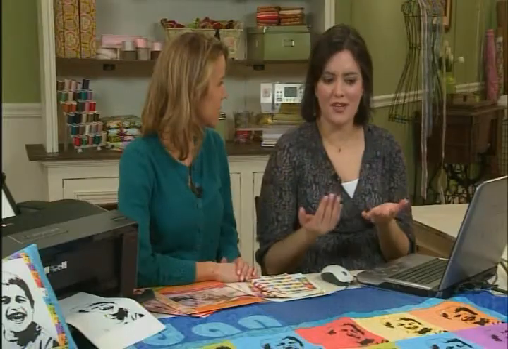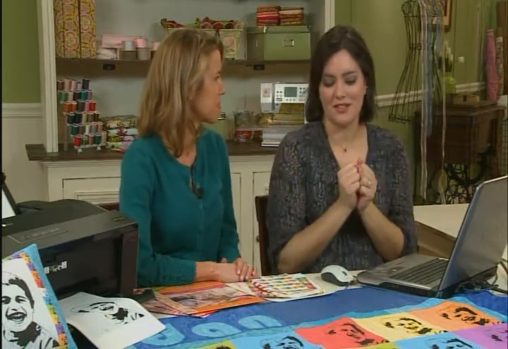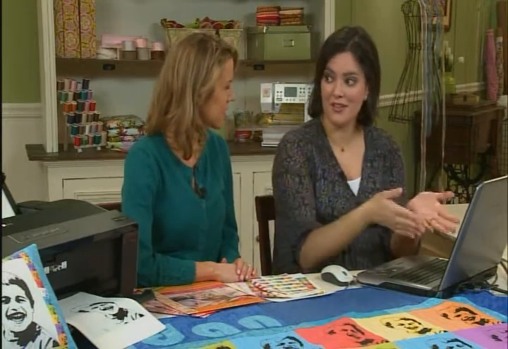Well, Andrea Bishop is back, and today you're going to be showing us how to work with halftone images, correct? Yes. Whenever you think of Andy Warhol, you think of his famous Marilyn Monroe design. So I'm going to show you how to create something like that using quilting software.